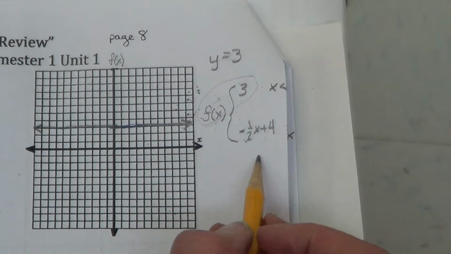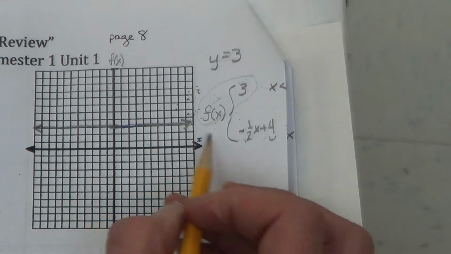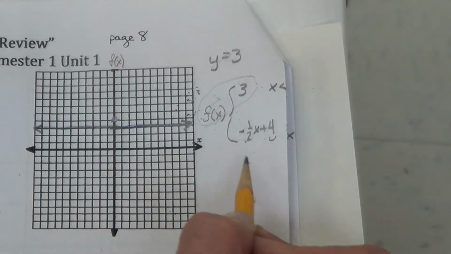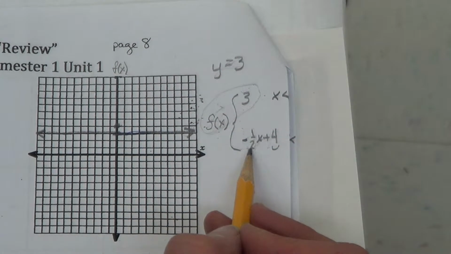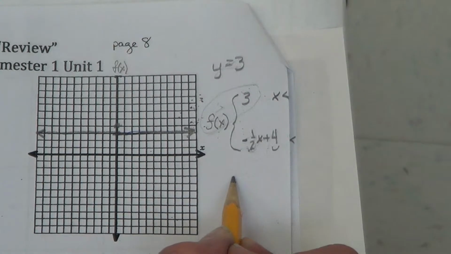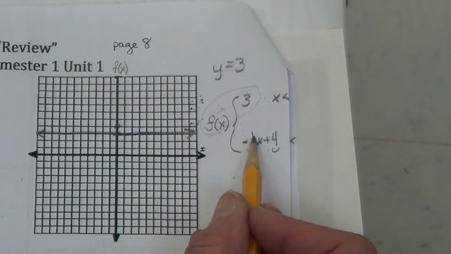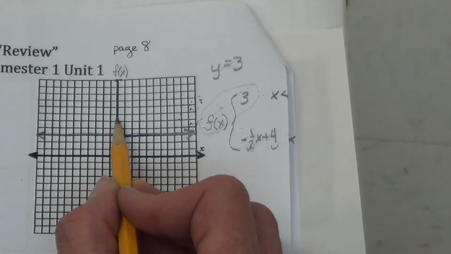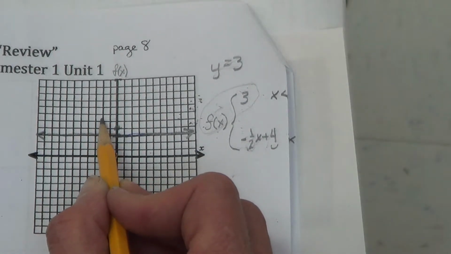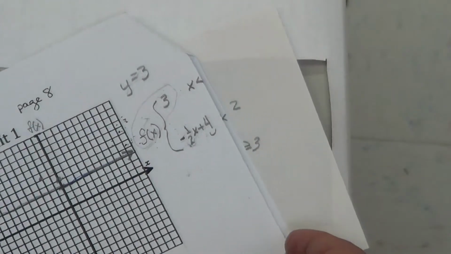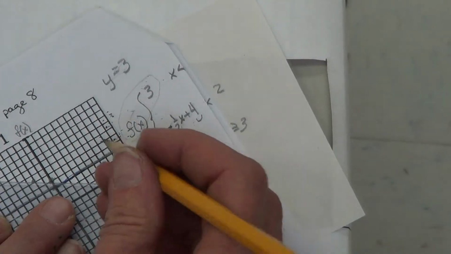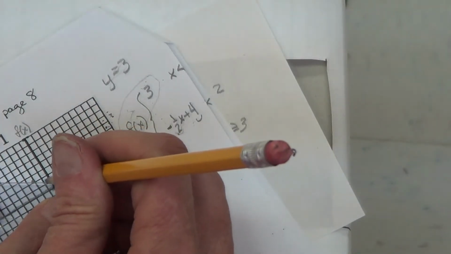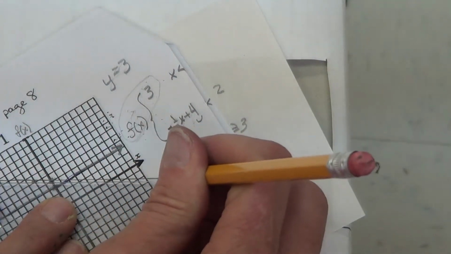Okay, now we go to the other equation. It's negative 1/2 x plus 4. Remember, y-intercept is plus 4. So go up to 4. The slope is negative 1/2, which is rise over run. We always rise, so we go up 1. But since it's negative, we're going to go to the left 2. So then you would get a straight edge, and you would go right through those 2 points. Don't need to make a real heavy line quite yet.